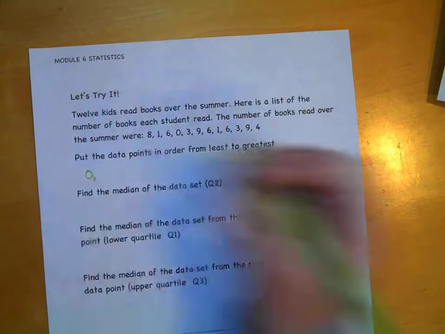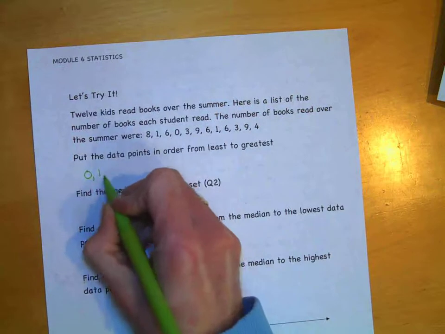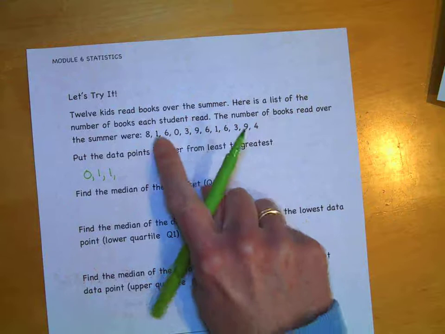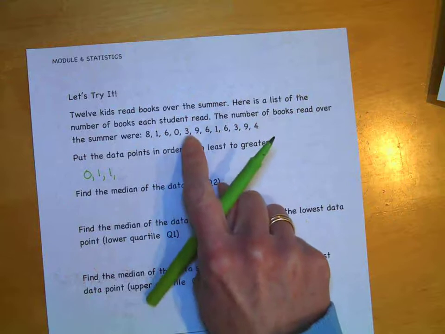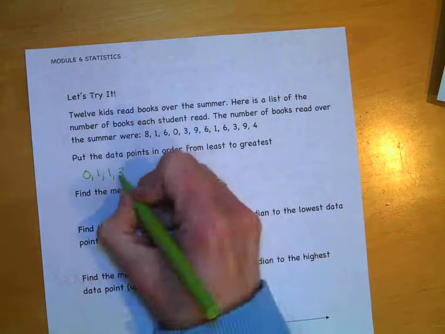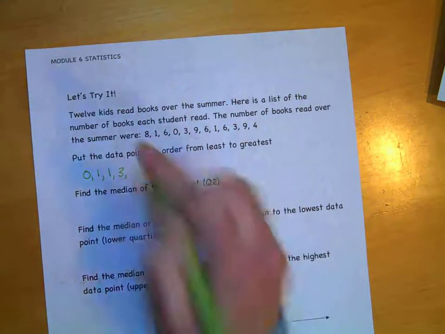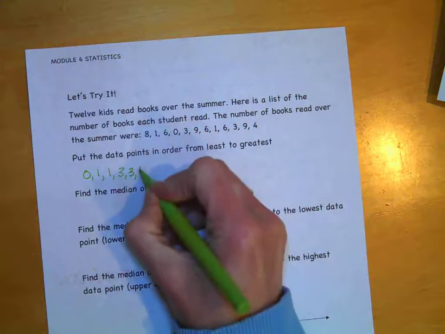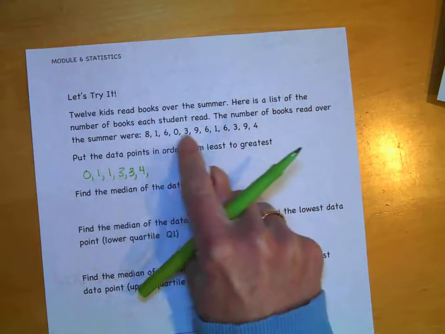So the smallest number that I see is 0. Then I see a 1 and another 1. So I have my 0 done, my 1, and my 1. And then I would say the next smallest number is going to be 3. And then I have another 3. And then I have a 4.